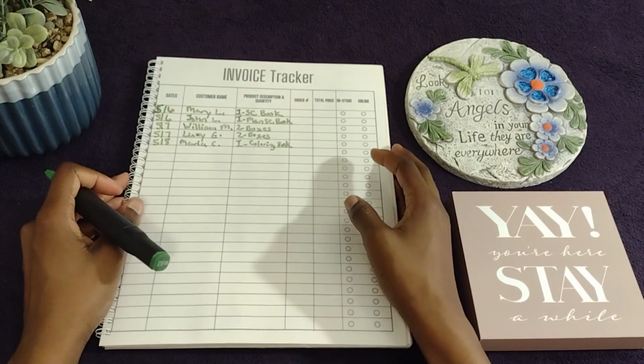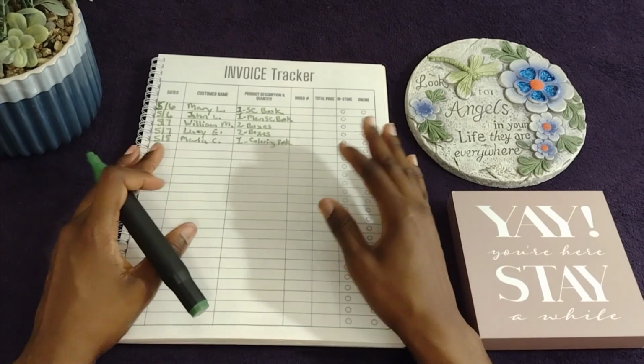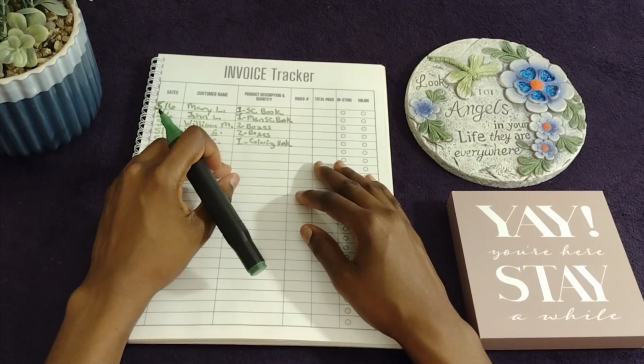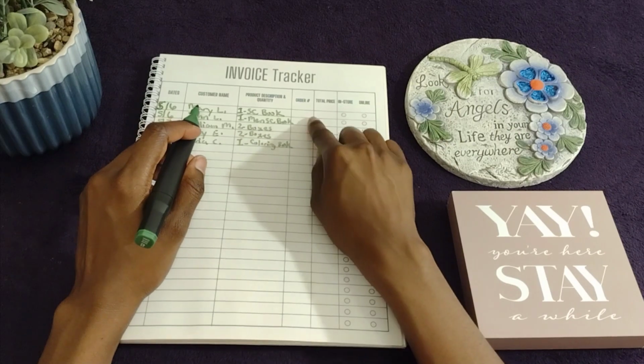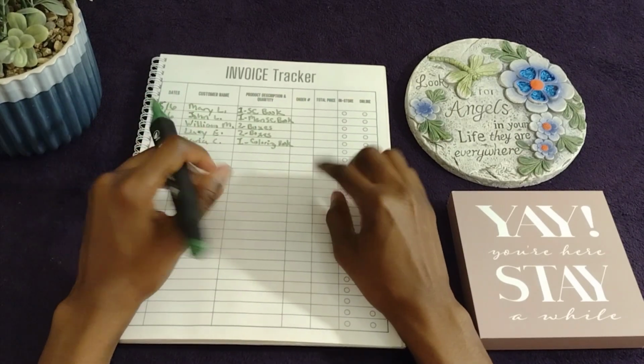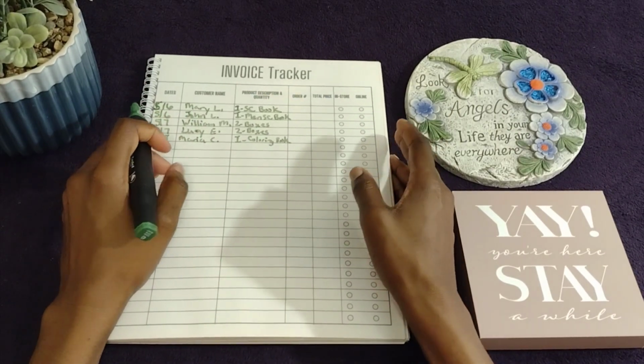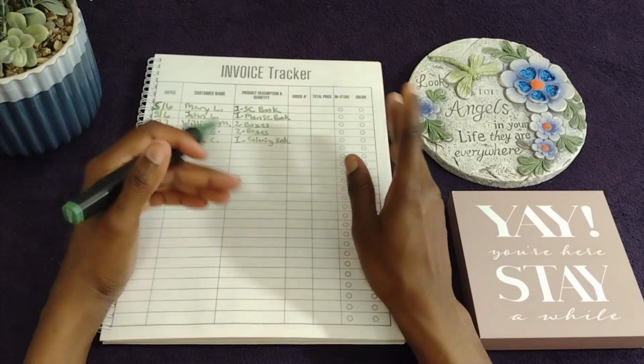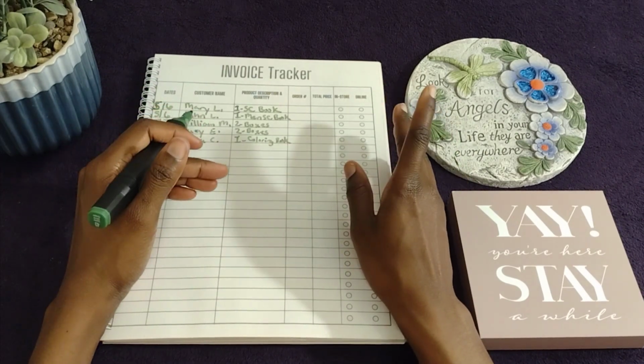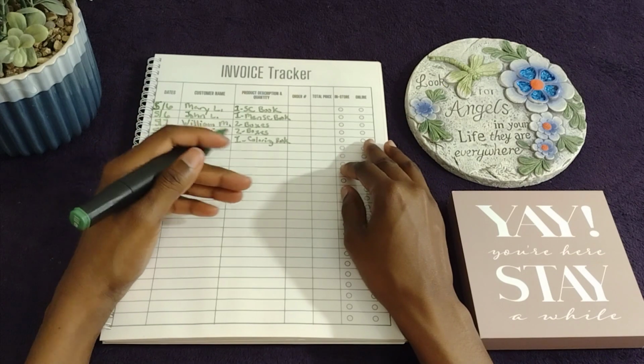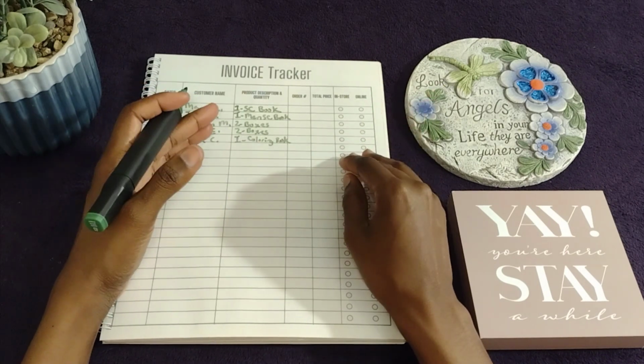Okay. And so once you are done noticing their products and quantity here, then you will write out the order numbers next to them. You will find that out through either the shipping label or online as well, if you are doing your store online.